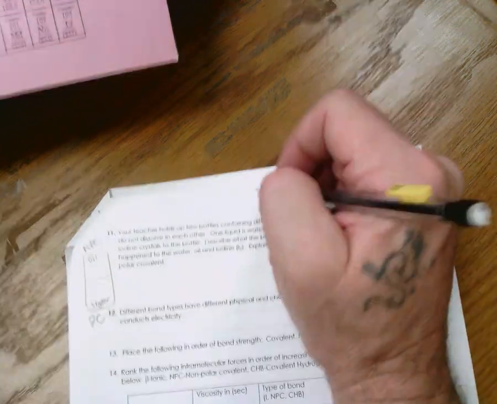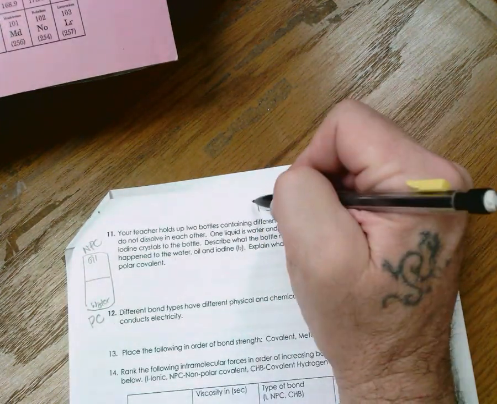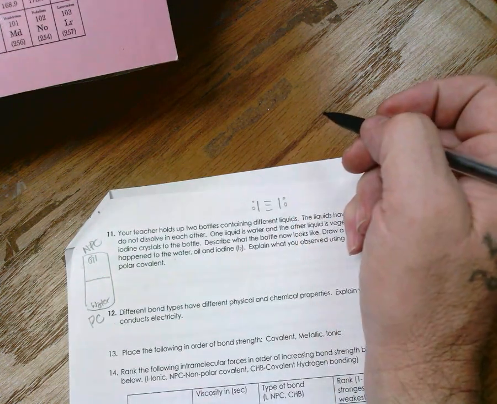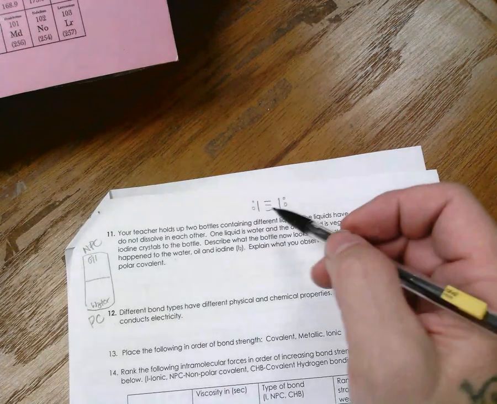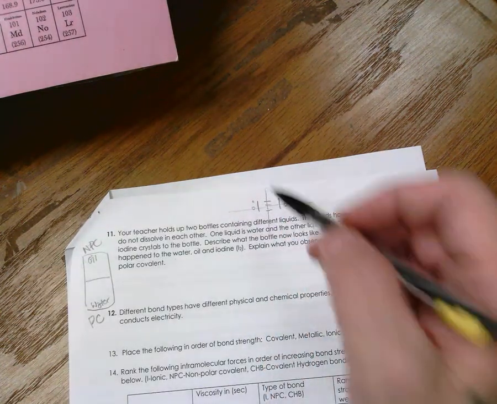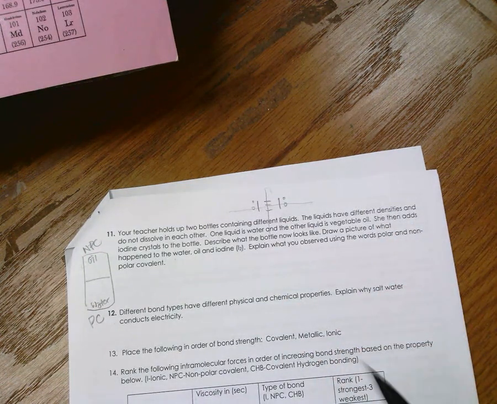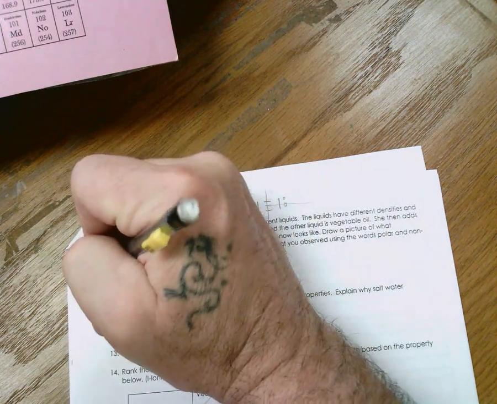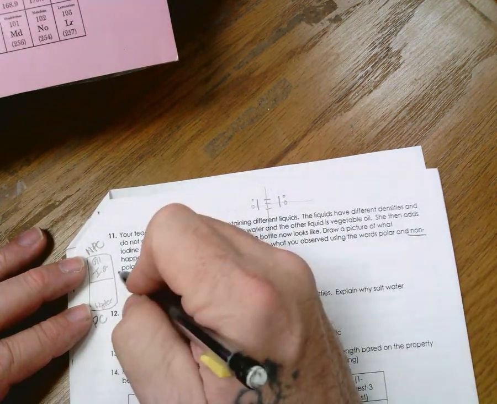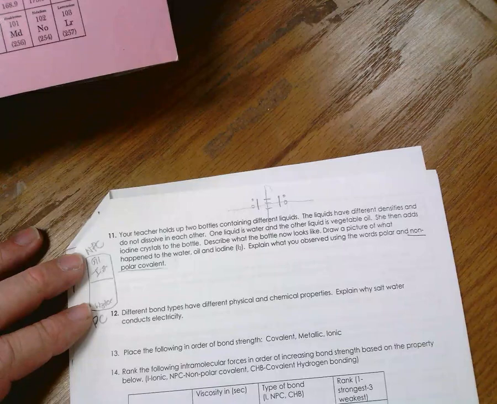So the question is, where is the iodine going to end up? Well, iodine, and all diatomics are nonpolar covalent, right? They're symmetrical. There is no central atom, so there's no charge disparity here. So where's it going to end up? It's going to end up in the oil here, right? And it's because it is nonpolar covalent and oil is nonpolar covalent.